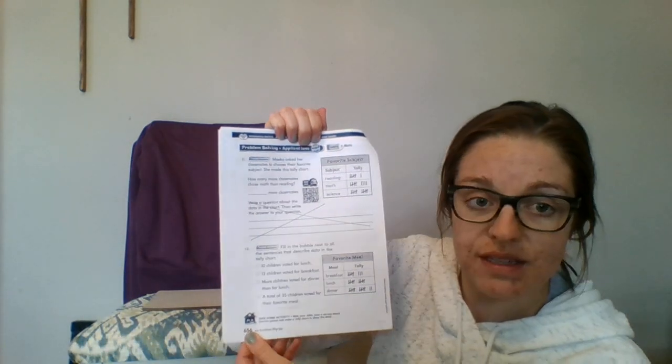And then the number 9 says, which game did the fewest classmates choose? And then number 10 is crossed out, so you don't have to do that. All right. On the next page. So now I'm on page 656.